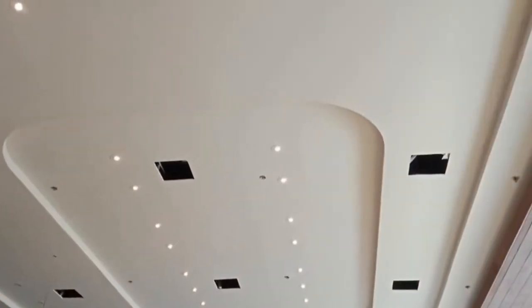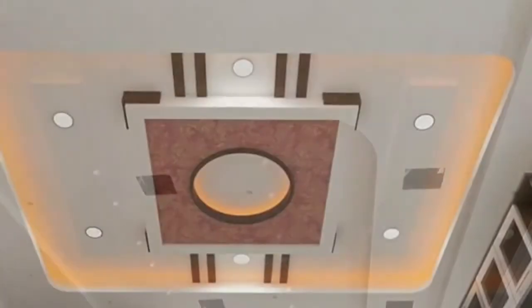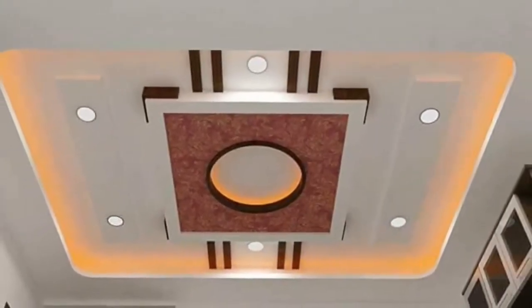Another great option would be the use of skylights in your false ceiling. It provides the benefit of daylighting along with adding a mesmerizing touch.